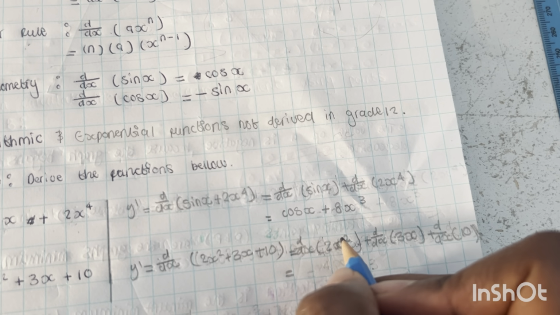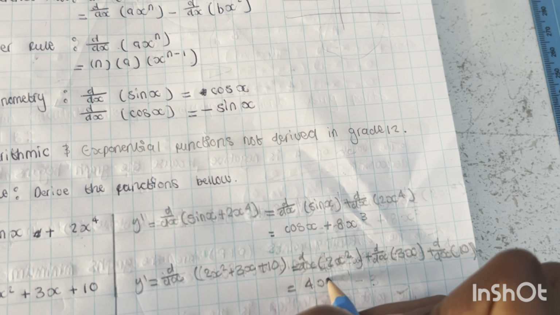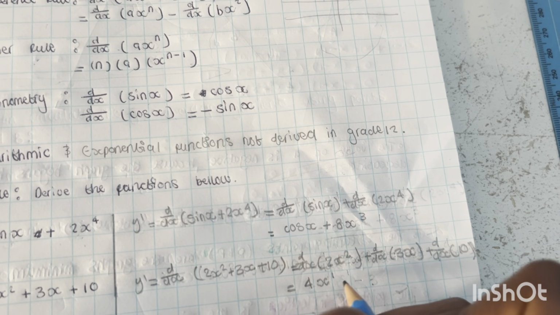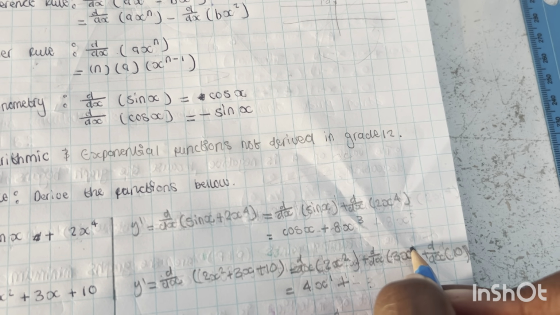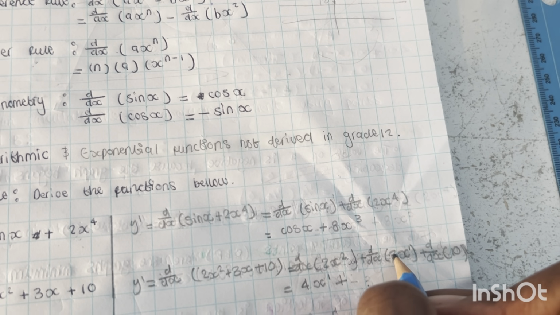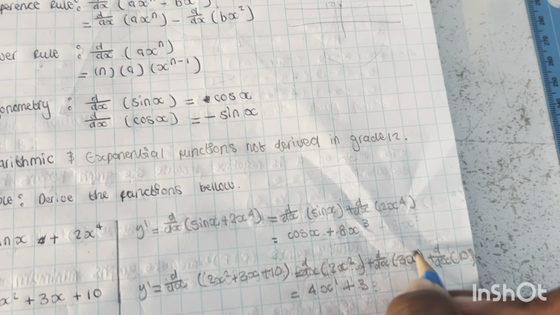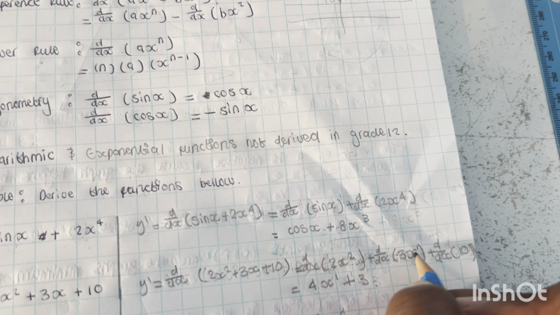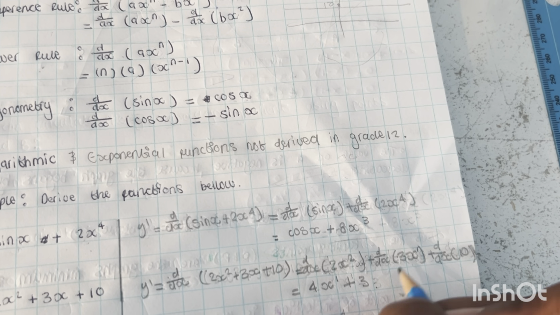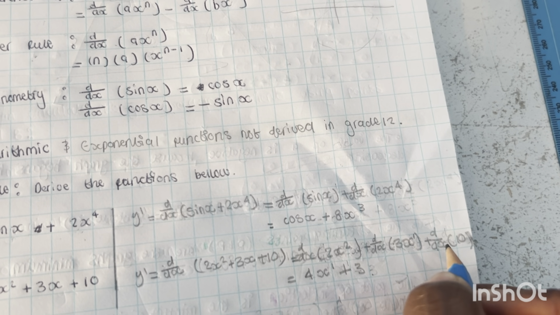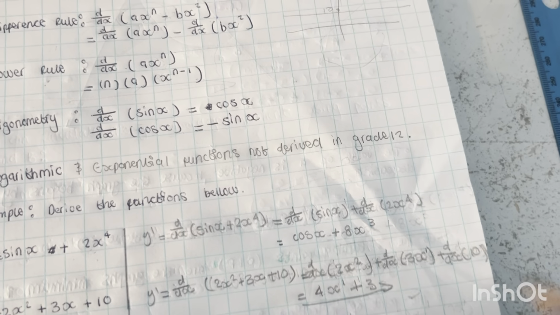And then here we're going to have 2 times 2, which is 4. We're using the power rule once again. 2 minus 1 is 1, plus 1 times 3 is 3. And then 1 minus 1 is 0. And anything to the power 0 is 1. So this would be 3 times 1, which is the same as 3. And then we know the derivative of a constant is 0. So let's not write it. And there you go.